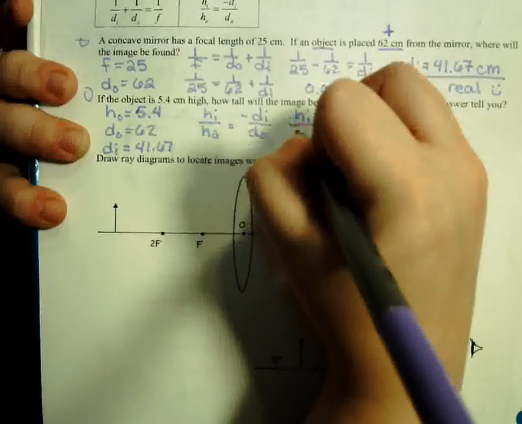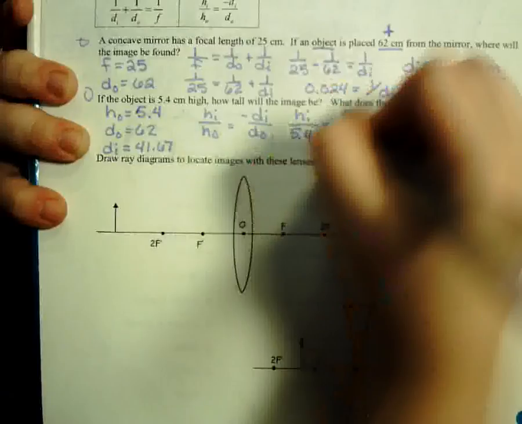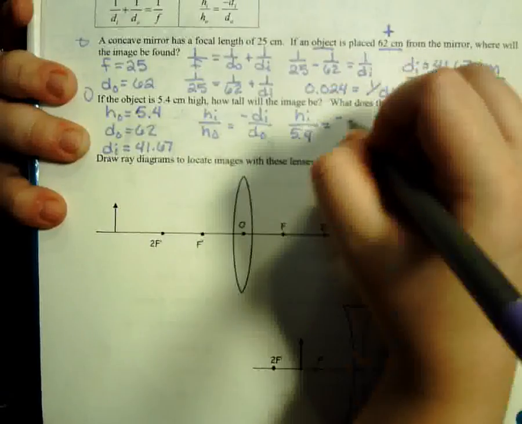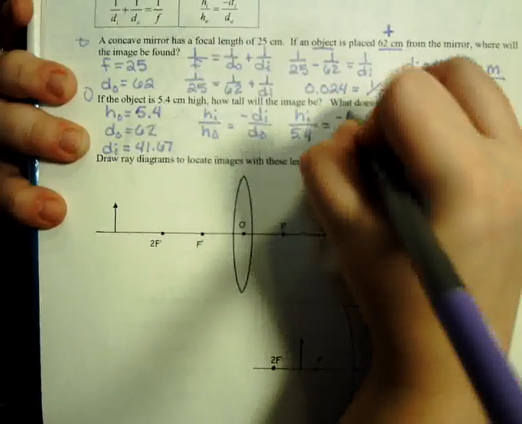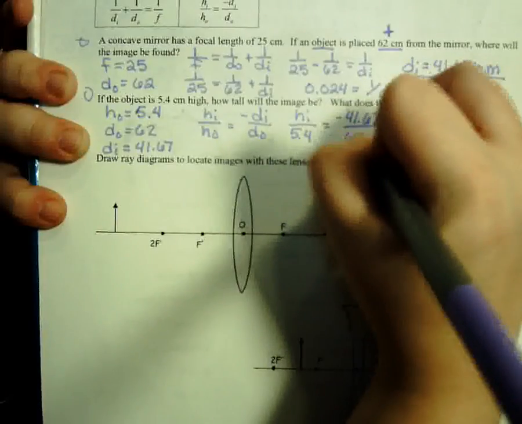So that's hI over 5.4 equals negative 41.67 over 62.